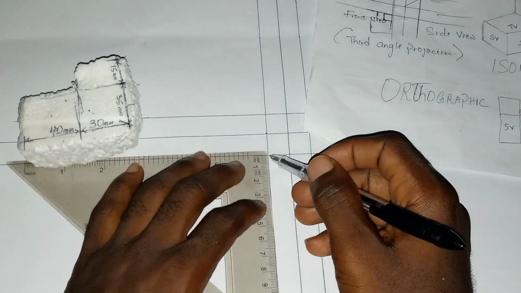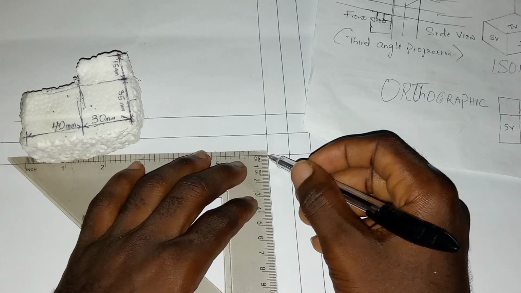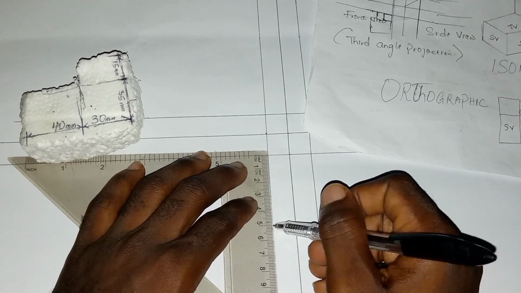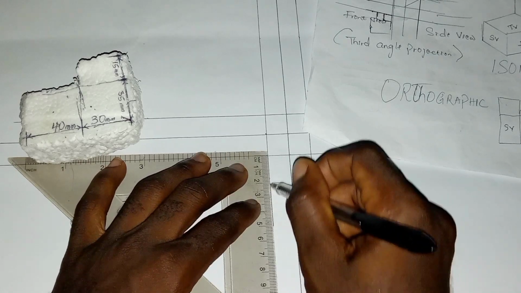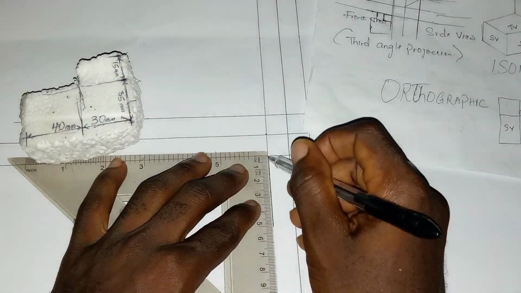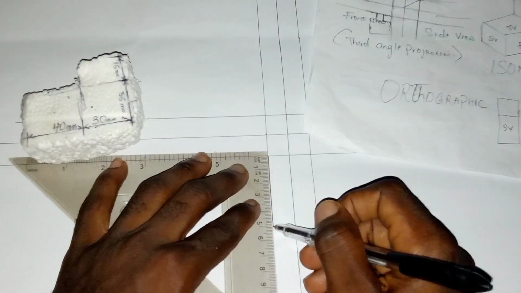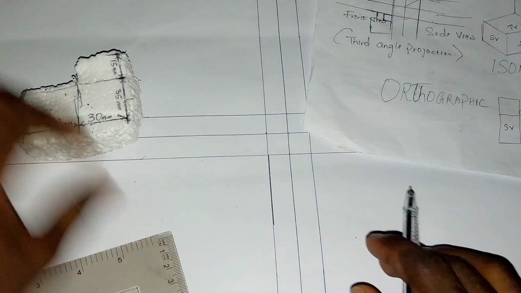From this top, we would measure out 5 centimeter from here. Now 5 centimeter from here gives us this as our 5 centimeter. You use a thick line because this is actually the image you're representing. You represent it with a thick line.